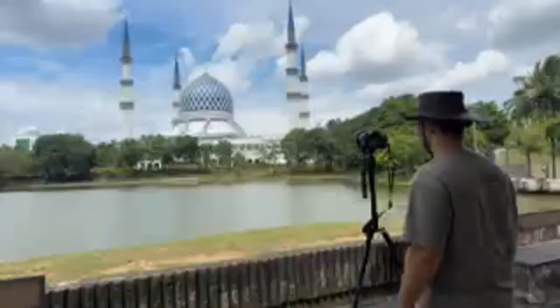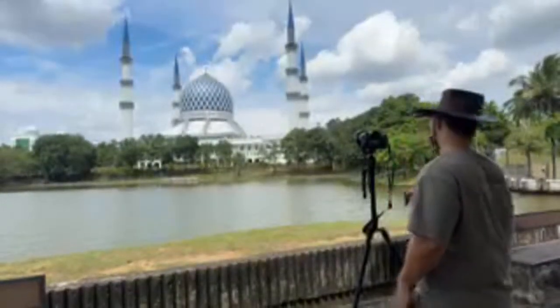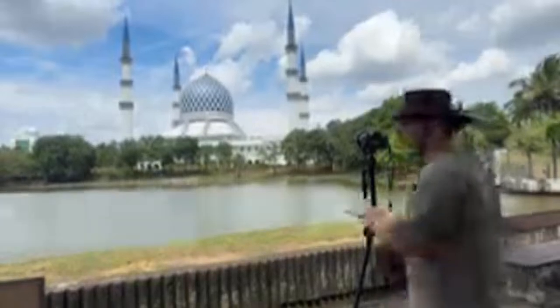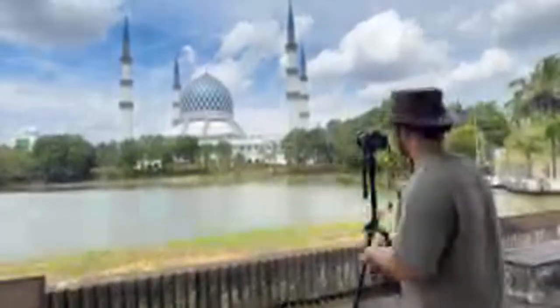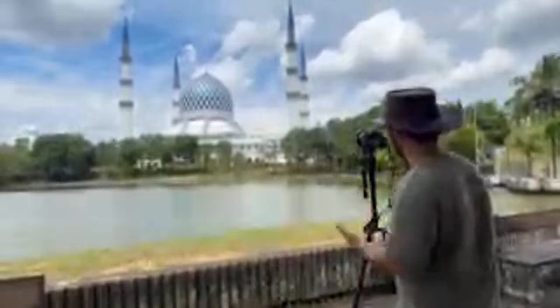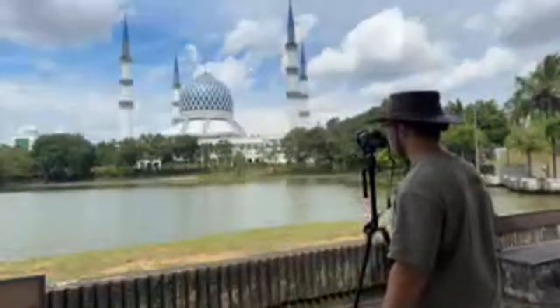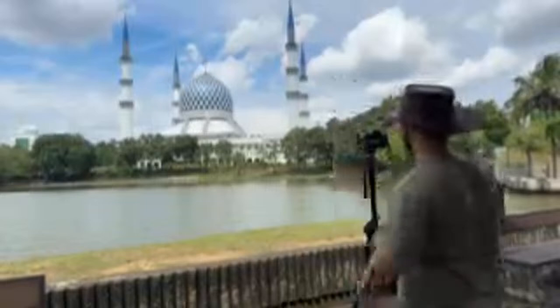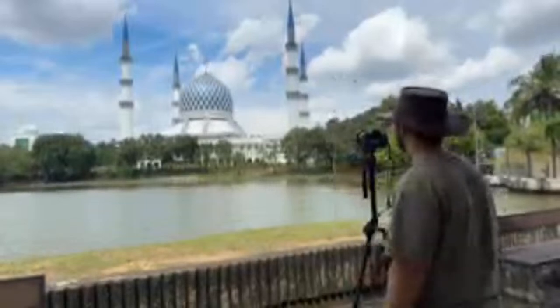Then after that, we're gonna set up the tripod, maybe move a little bit more forward, closer to the ground, to get the water more into the frame and have a more upwards angle of the mosque to make it look bigger. Or the sky.